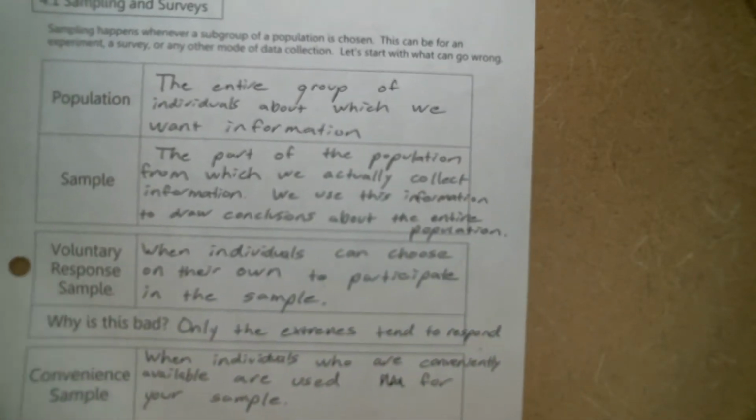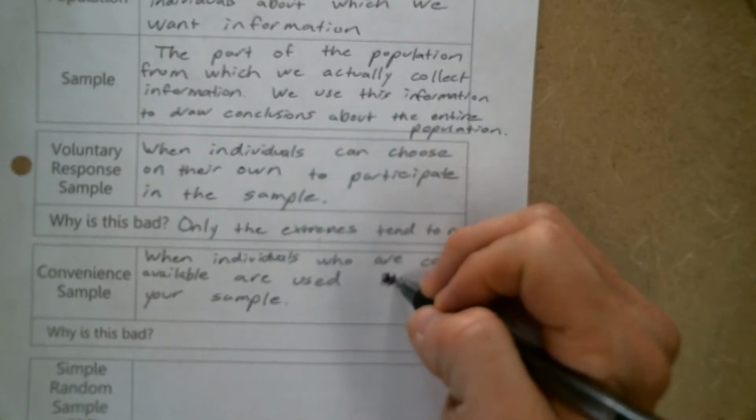Now, there might be times when you're conducting a sample and the people are conveniently available, but this is saying, like, all right, I want to know opinions of high schoolers across the country. And making a survey and sending it out to, like, California seems like a pain in the butt. So I'm just going to ask kids at Ichabod and assume that's good enough. All right. That's an example of a convenience sample. You're basically cutting corners because you don't want to do a full representative sample, and you just talk to the people near you or around you and use that as your data.